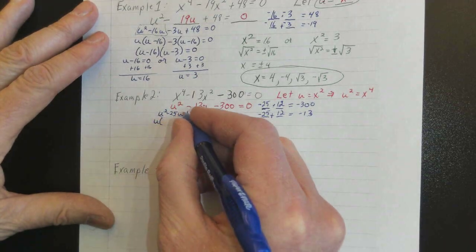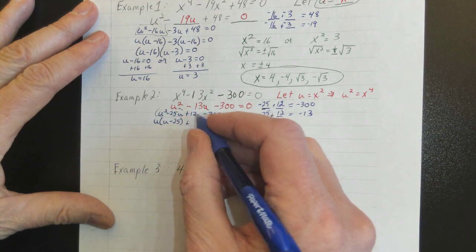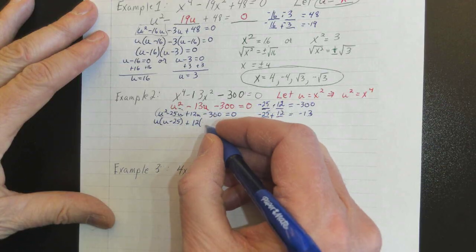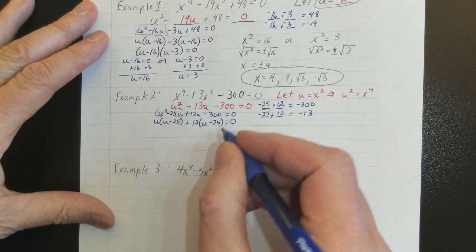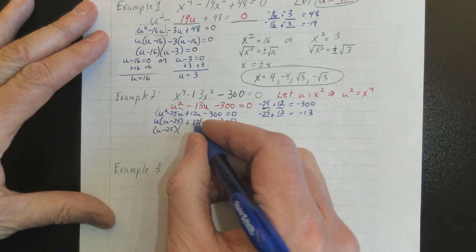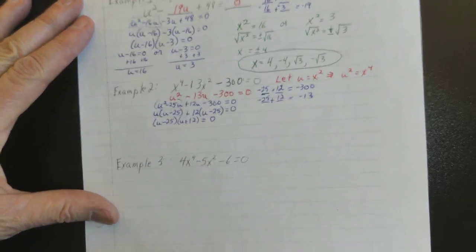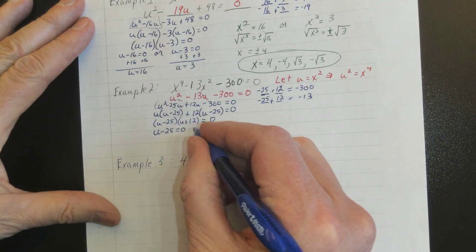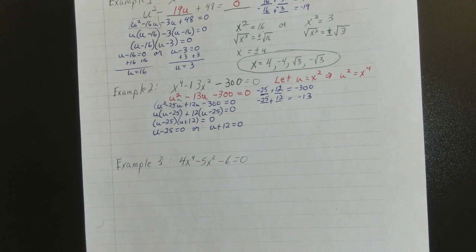And I'm going to group these two. That's u times u minus 25. Now 12 times 25, so that's going to work. 12 is a GCF for 12u and negative 300, and I'll get u minus 25 here equals 0. The common is u minus 25, and the front parts are u plus 12 equals 0. U minus 25 equals 0, or u plus 12 equals 0.